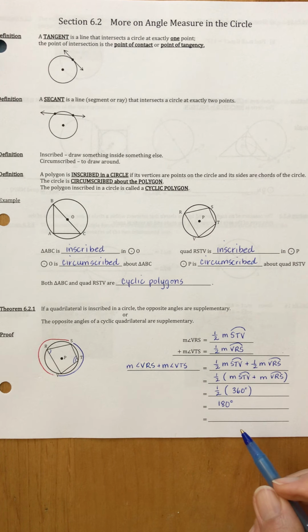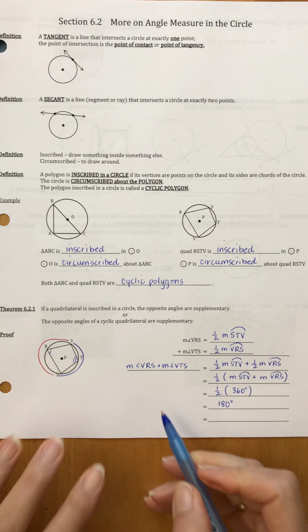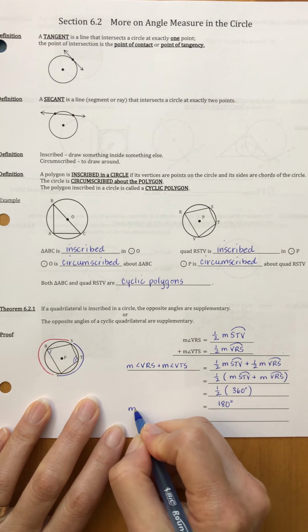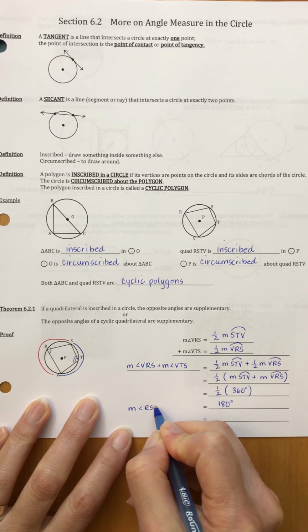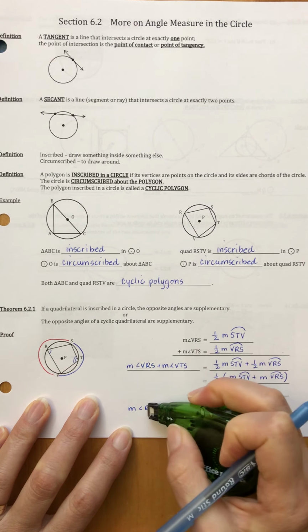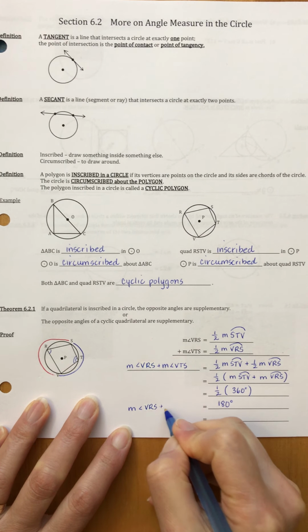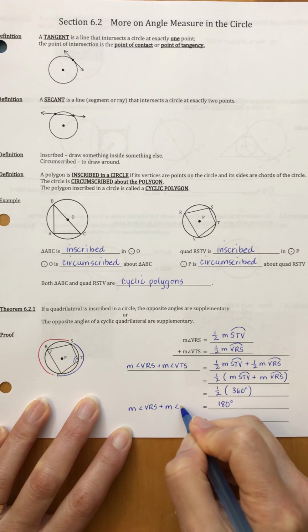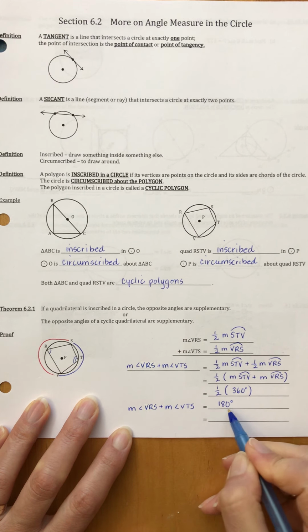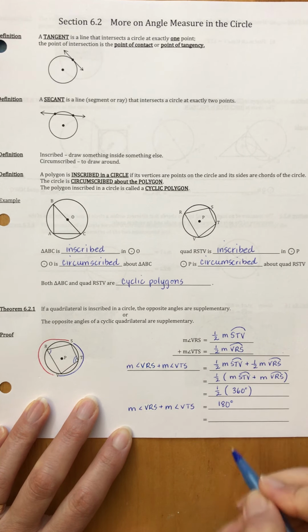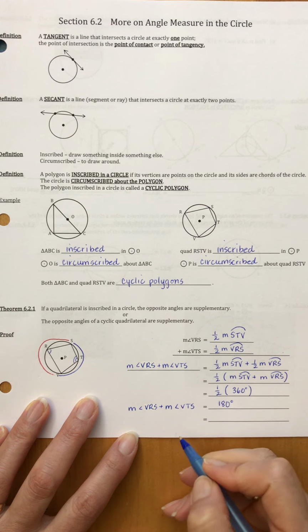So now, what we have here is that the measure of angle VRS, gosh, why do I keep messing that up, plus the measure of angle VTS is equal to 180 degrees. Well, isn't that exactly the definition then of being supplementary?